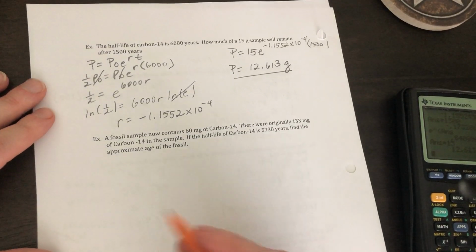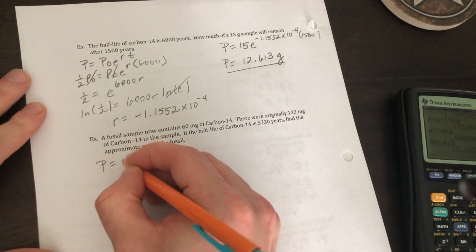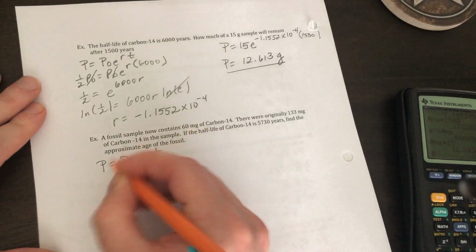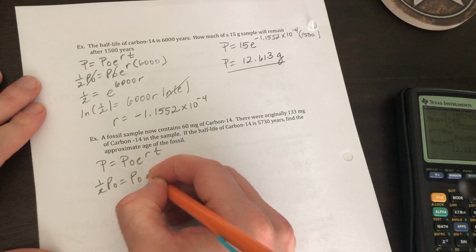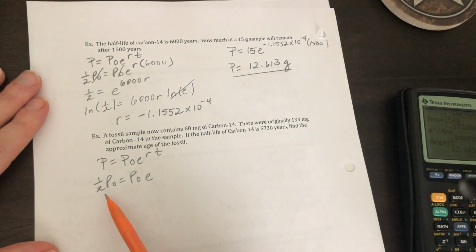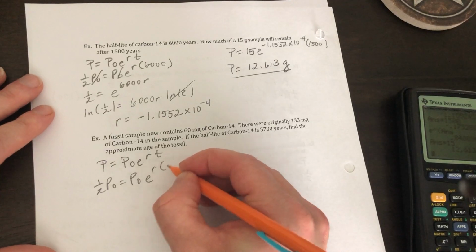Okay, so let's do half-life first. So P is equal to P naught e to the RT, half the original amount. So if it was a quarter life, this would be 1/4. Okay, we're looking for R, and your half-life is 5730.